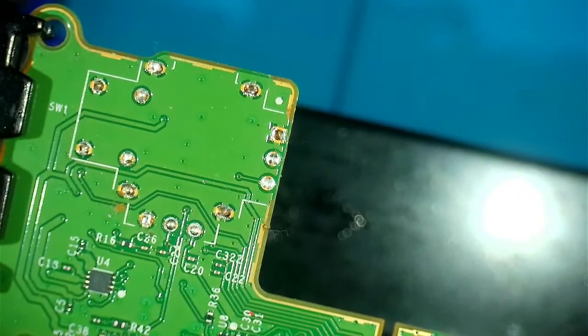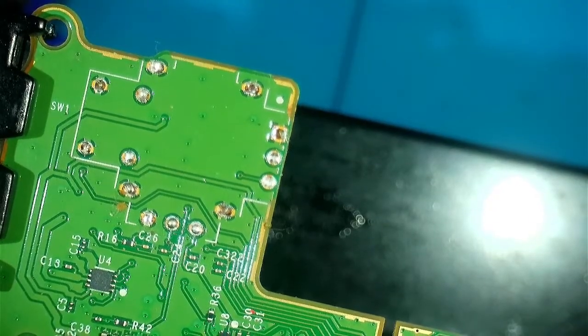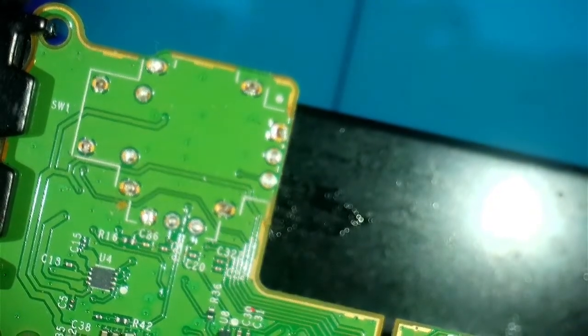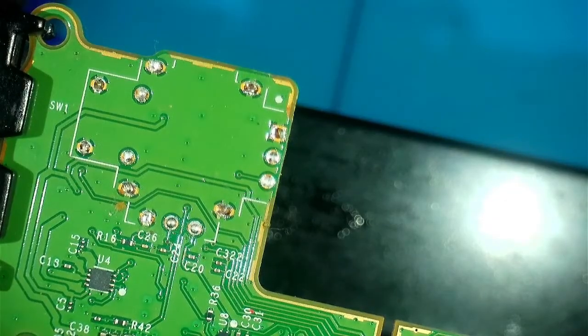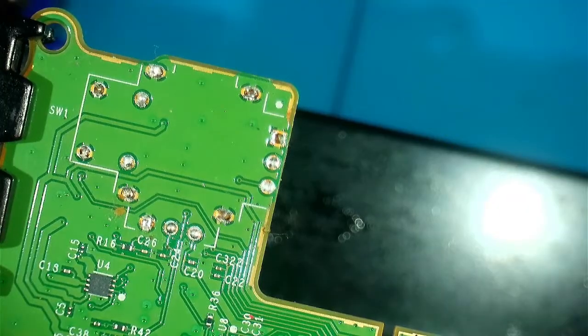Just focus this quickly. Yeah, I have no idea how I managed to unplug that. It must have not been plugged in properly all along. Maybe, I don't know.